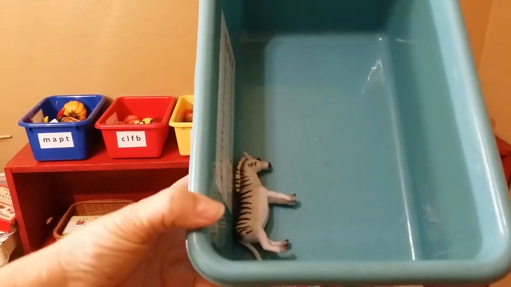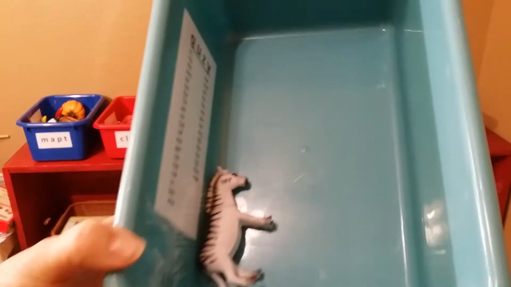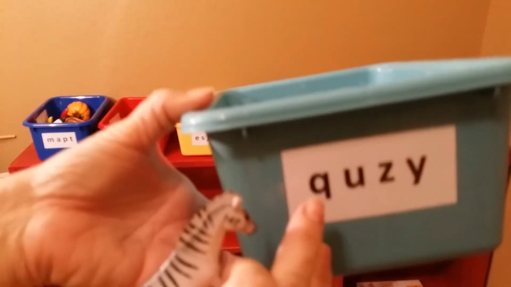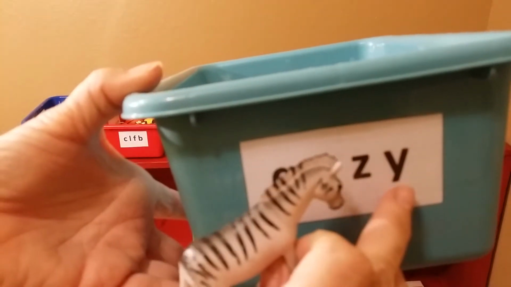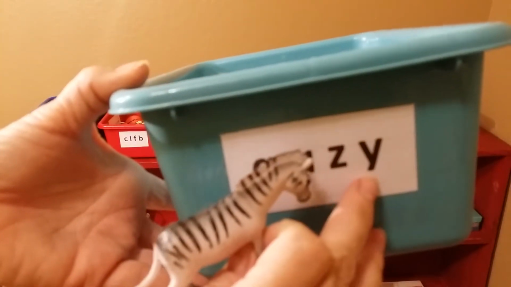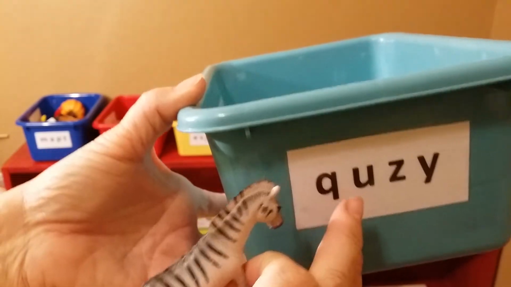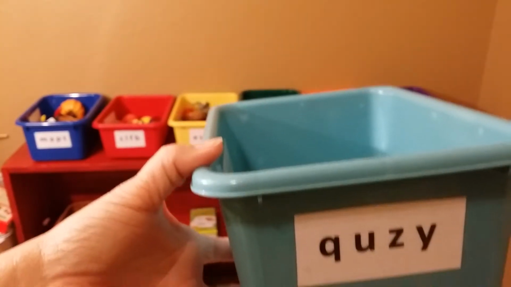The last one, I only have one sad object, and it's a zebra. Q, U, Z, and Y. You could put some yarn in there, but I don't have these objects readily available, so this one I need to grow.